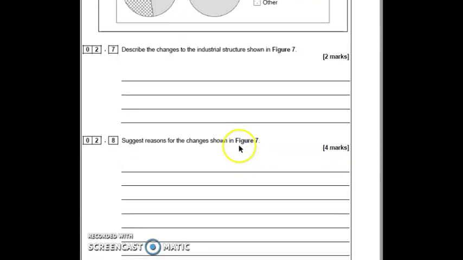The next question suggests reasons for the changes shown in figure 7. So here's where we have to explain. So it's 4 marks. Now, we need to make sure we're in paper 2 because a lot of your answers can sometimes be quite vague. So try and think about if there's any key terms you can use to explain the changes.